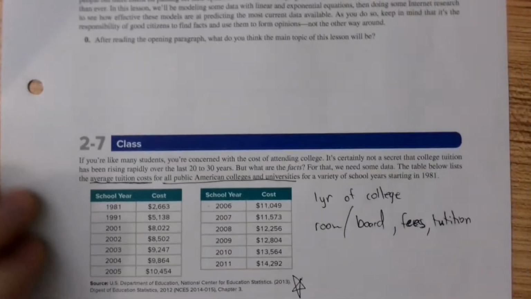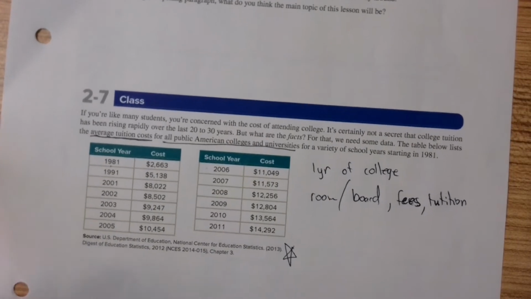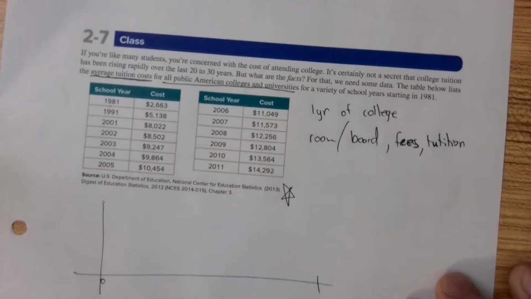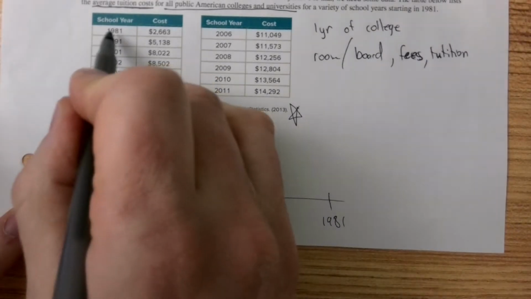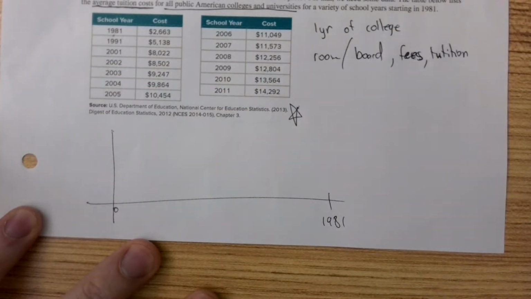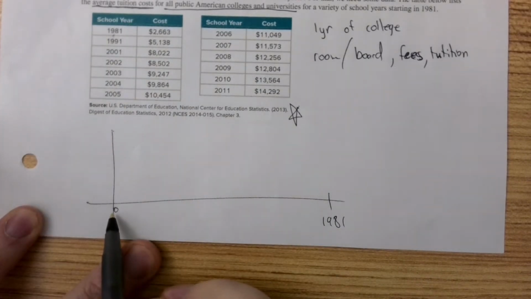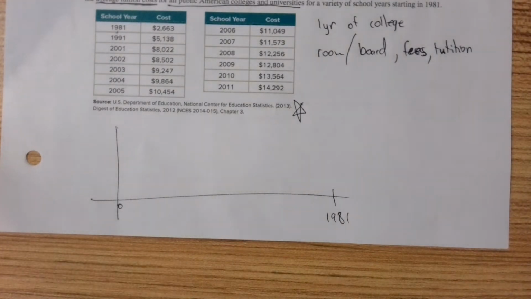But to do that, we don't like graphing these really large x values, for a couple of reasons. Number one, if this was 0, then we're at 1,981 for our very first x value. And we really want this to be our starting x value, our initial value. If it wasn't, then our initial value is like AD, year 0, when maybe there were universities, but I don't think there were American universities that we know of.